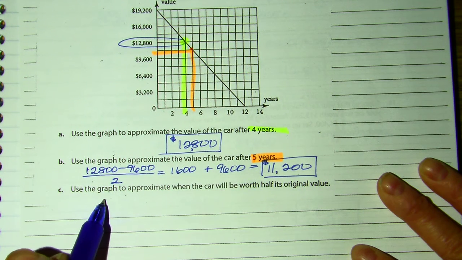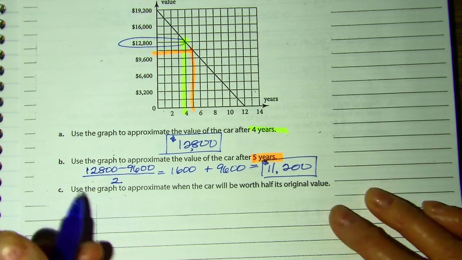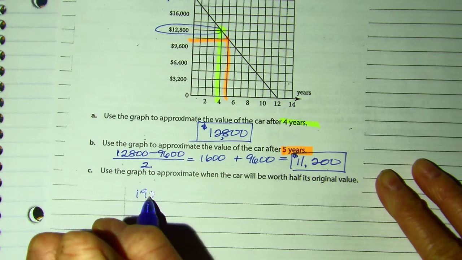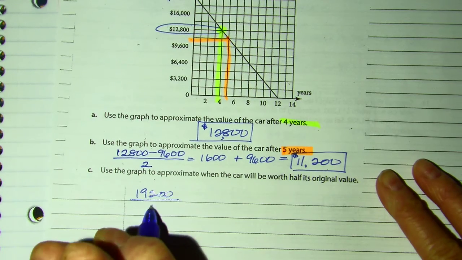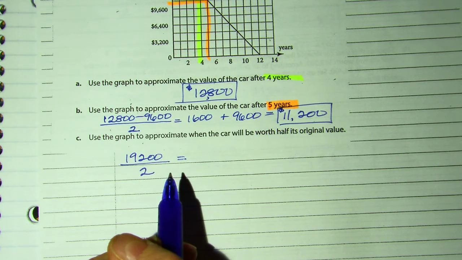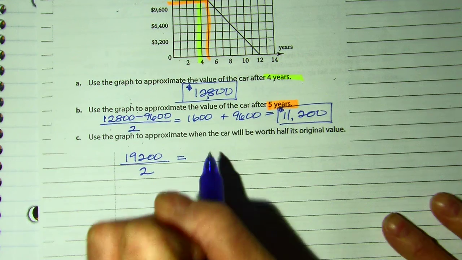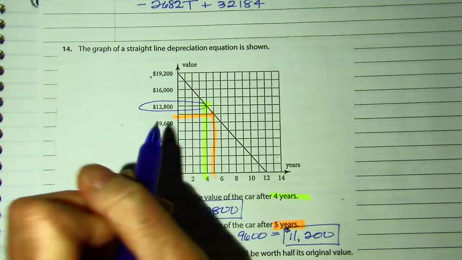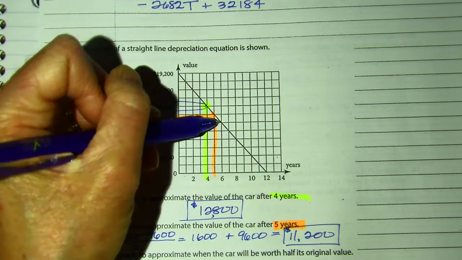Use the graph to approximate when it'll be half. Well, it looks like they originally bought it for 19,200. So half would mean to divide by 2. So 19,200 divided by 2 equals 9,600. So if I look at this, it's 9,600 here, and follow that down, 6 years.